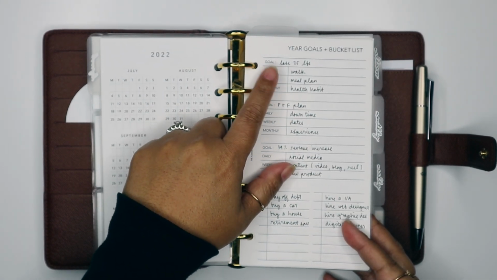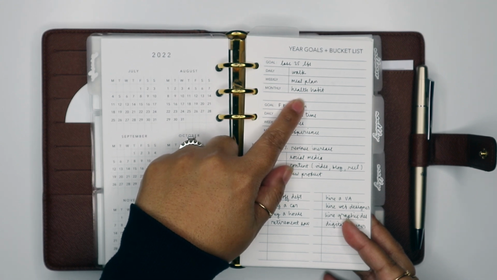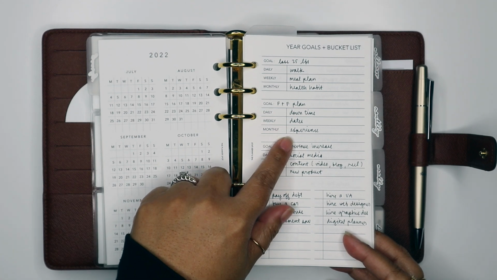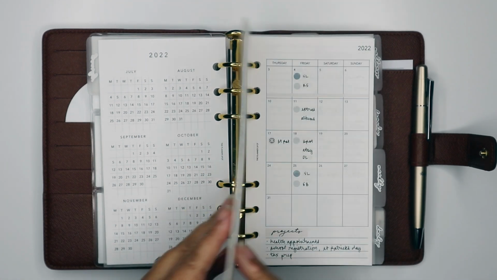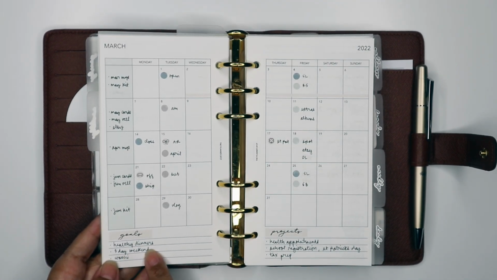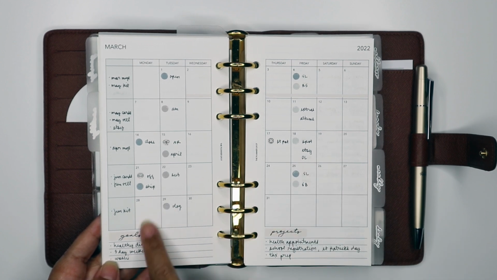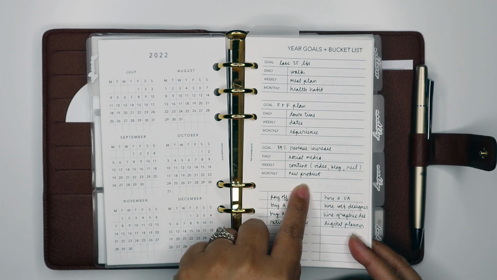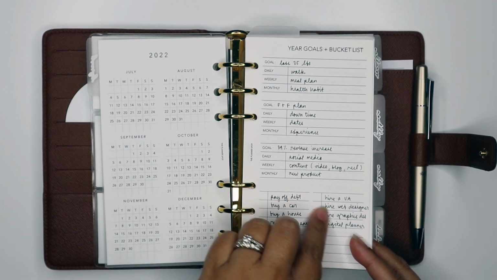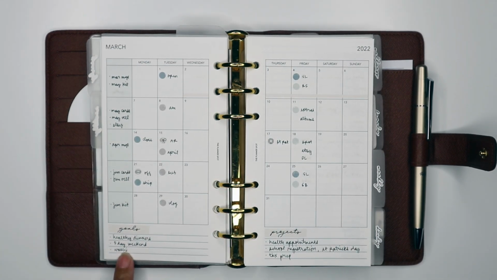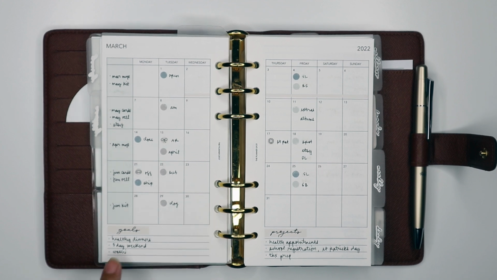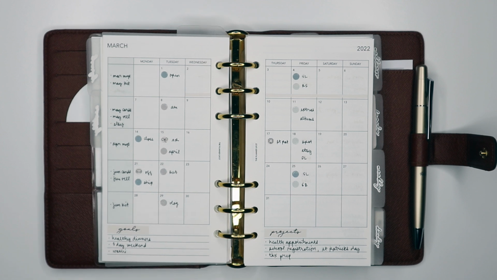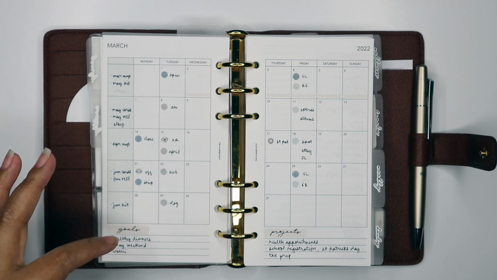So monthly wellness is health habit, which is making more healthy dinners. The monthly family goal is experience. So this is just reminding me to plan something for the 3-day weekend. And then the business monthly goal is to introduce new product to the shop. So I wanted to bring some more washi colors and sizes to the shop this month. So that's what that is there. So those are my top 3 goals.